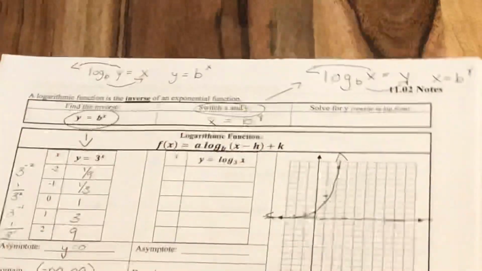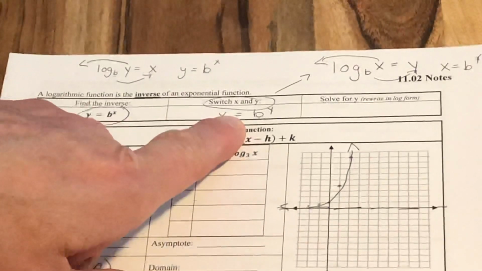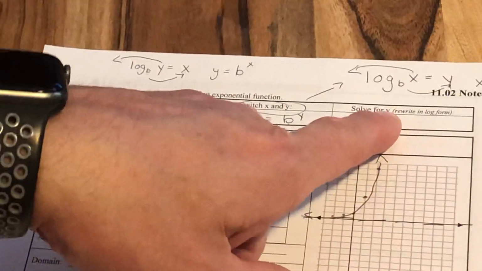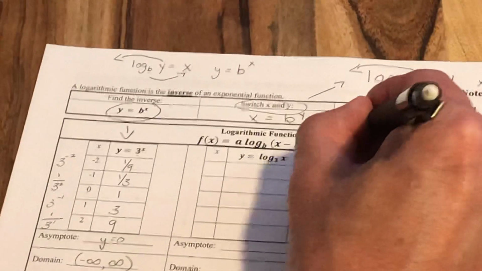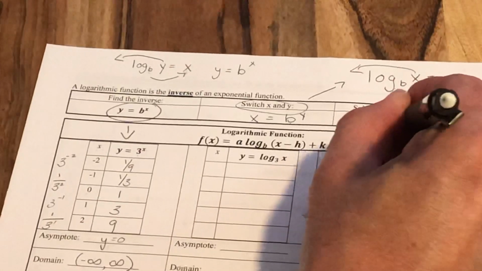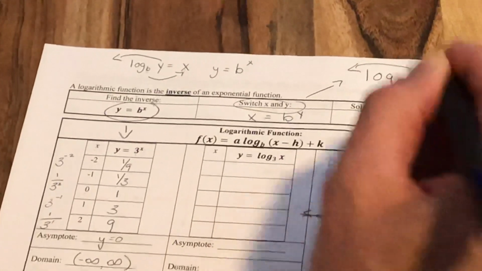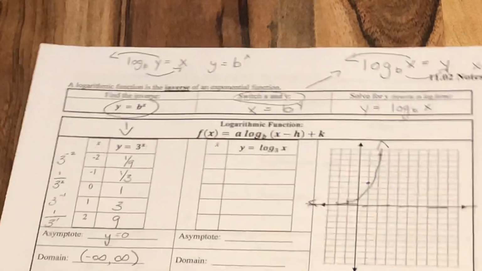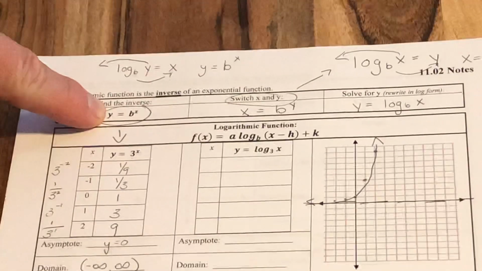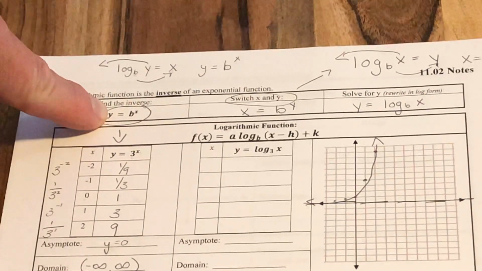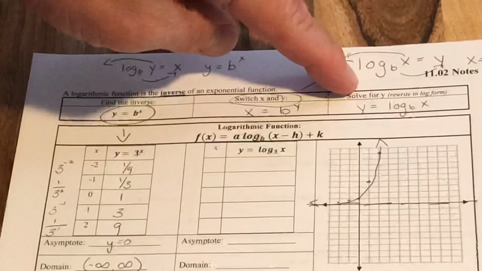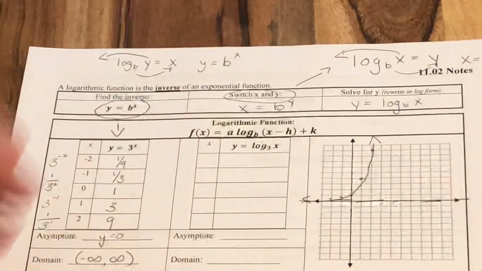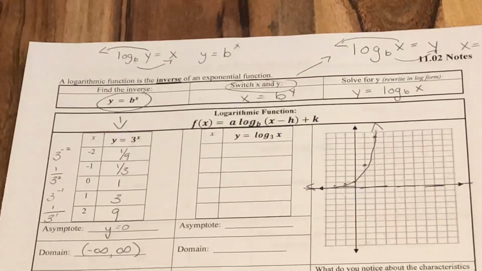Same thing as we have here. So when we solve for y, we actually have y equals log base b of argument x. Okay? So now we have our exponential function, and we're going to take it and put it in a logarithm function. To do that, we have basically taken the inverse of it, if you will.